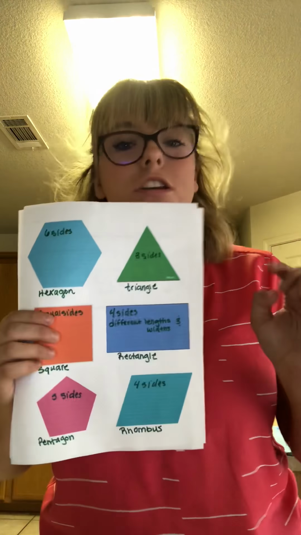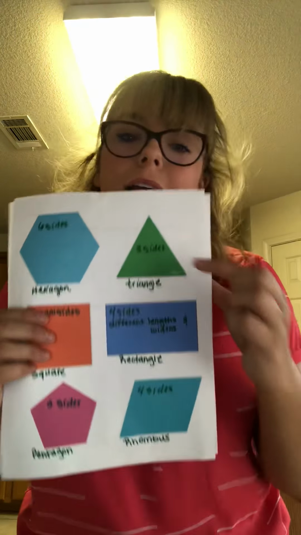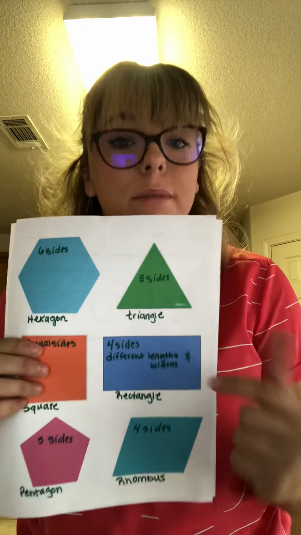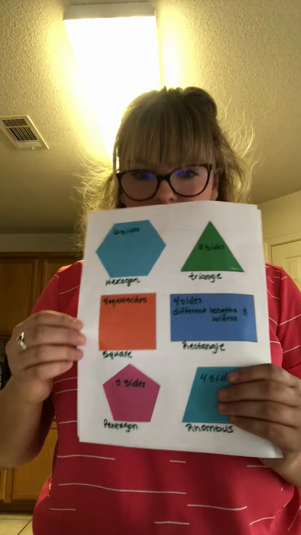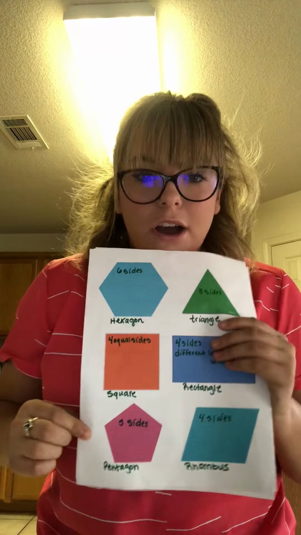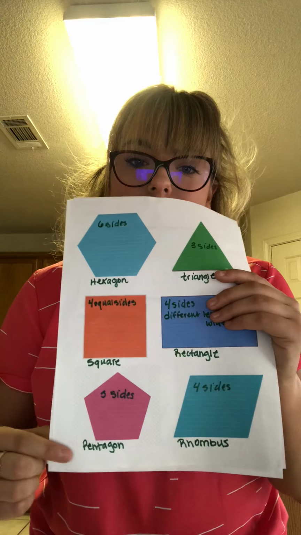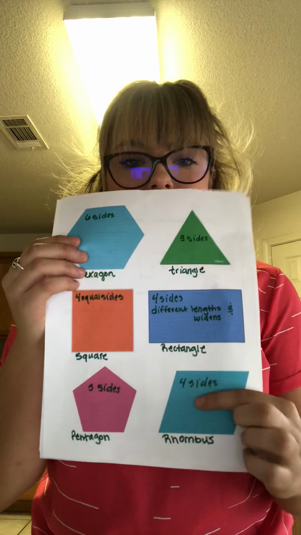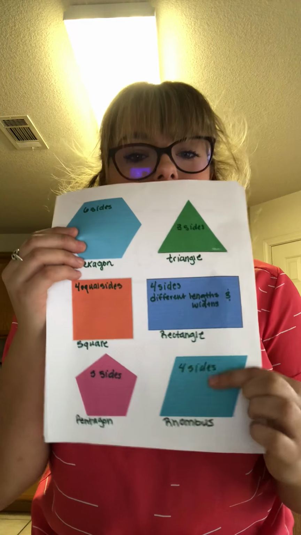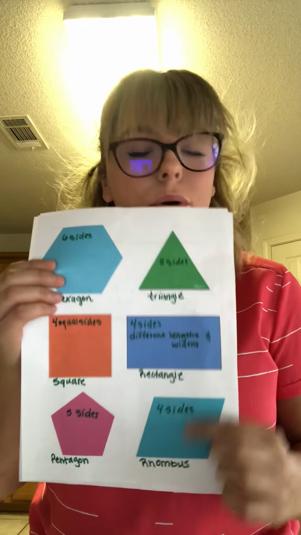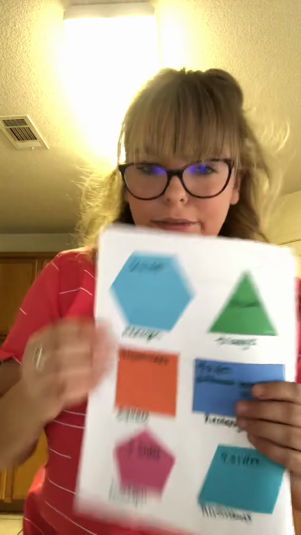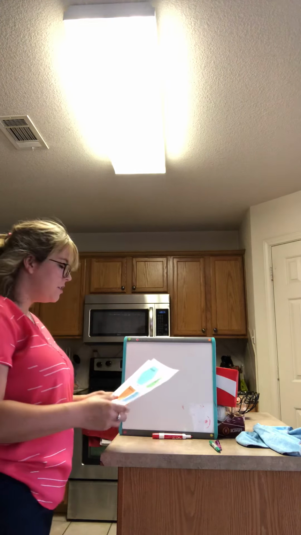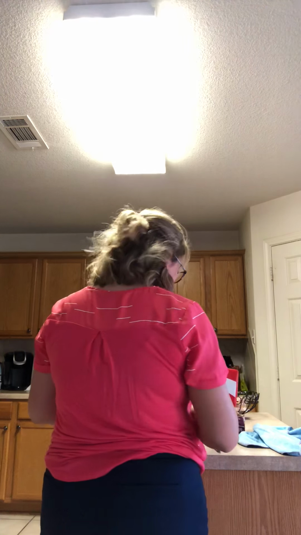A rectangle also has 4 sides, but the length and the width are different. The length is equal to the length and the width is going to be equal to the width. We have a pentagon, which has 5 sides because penta equals 5, and a rhombus has 4 sides also, but it has different angles, so it's different. So now that we know that, we're going to go into our notes.